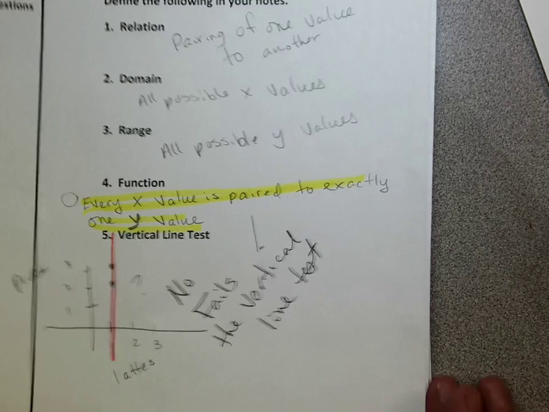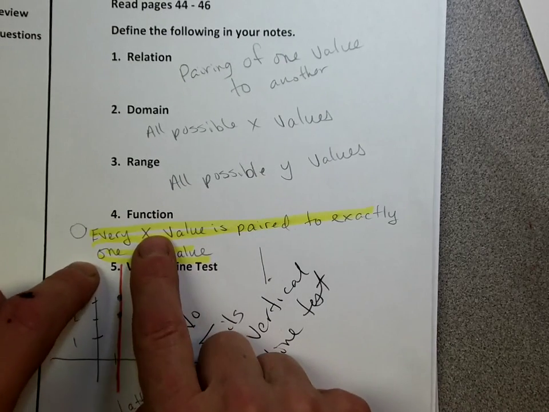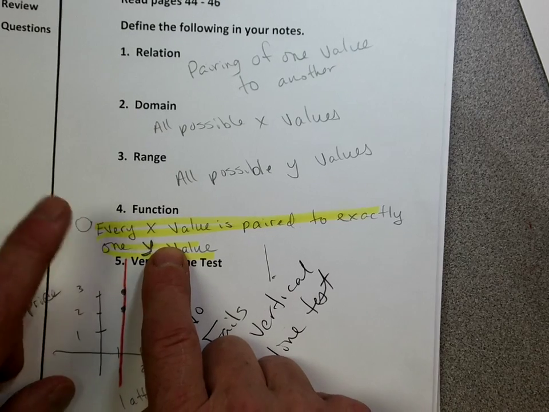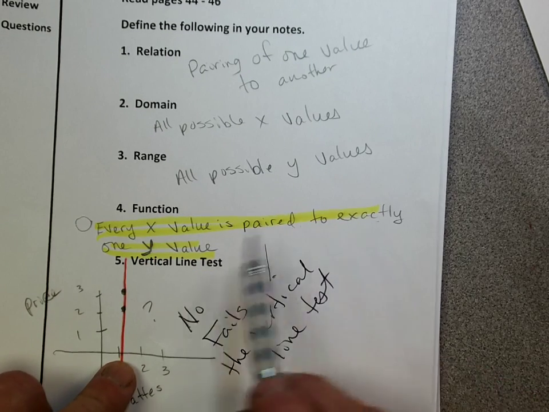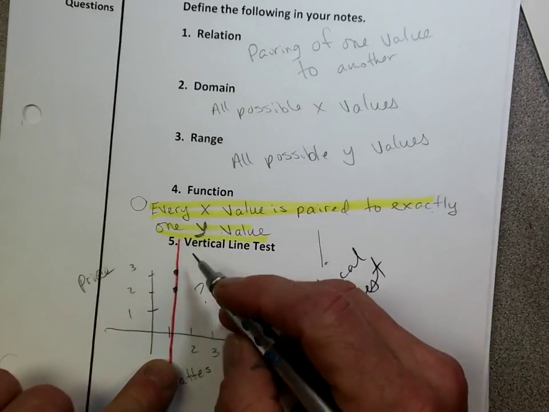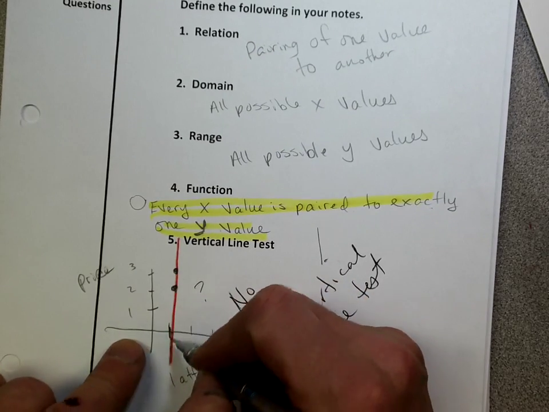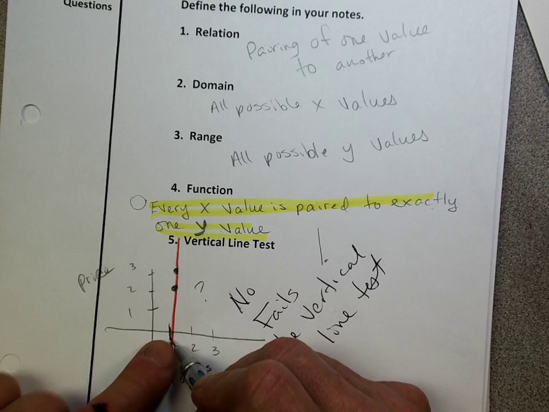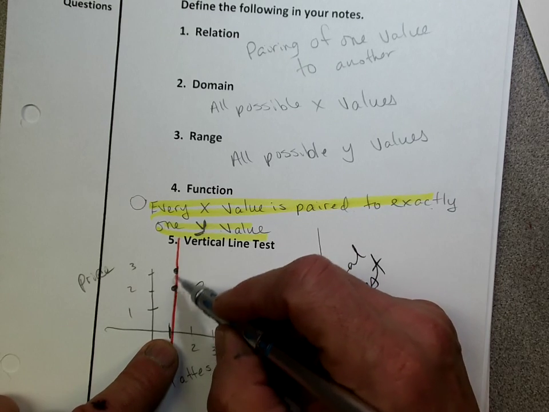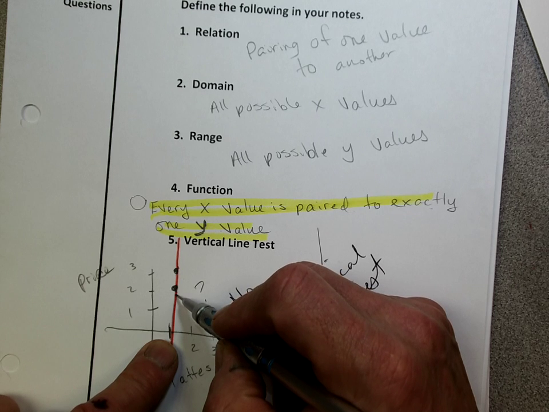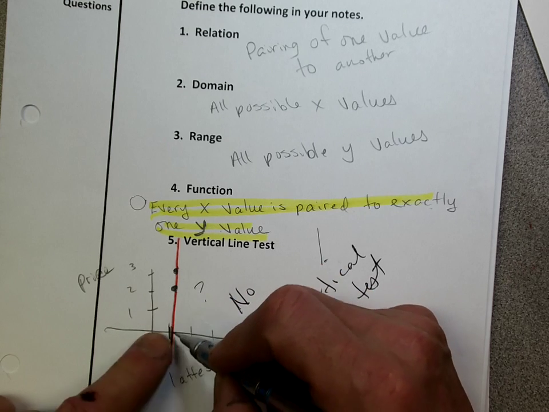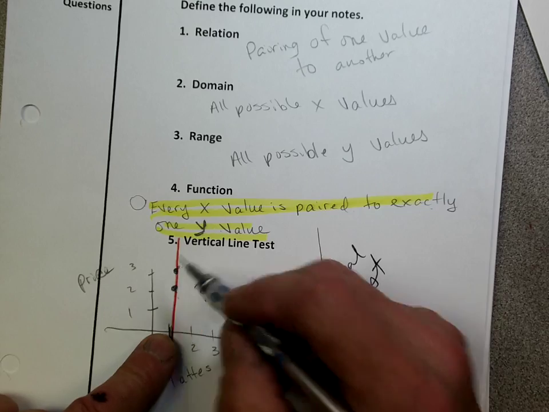Okay, on the reading. So the big deal today is talking about what a function is, okay? A function is where every x value is paired to exactly one y value. So the problem here, the example I showed you, is if I had bought one latte, it cannot have two prices. This would not be a function, right? So the x value cannot have two y values, right?